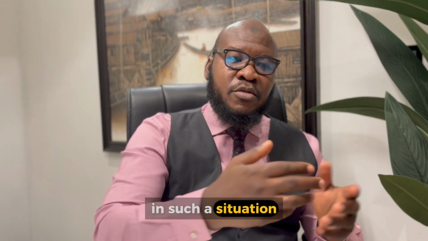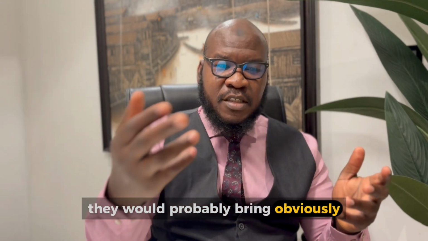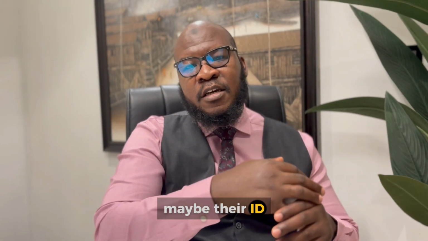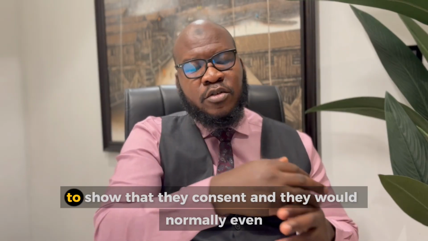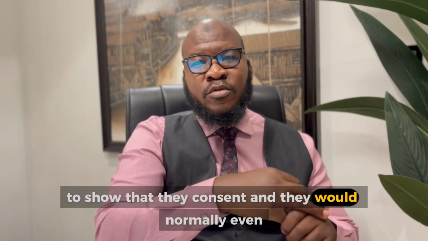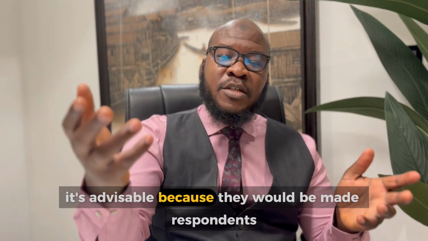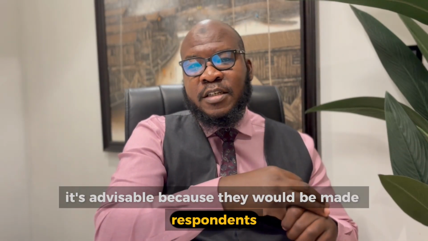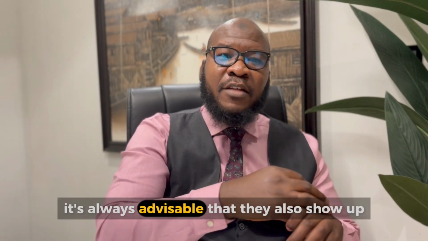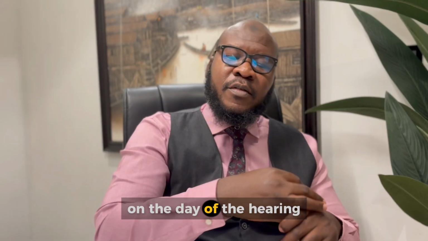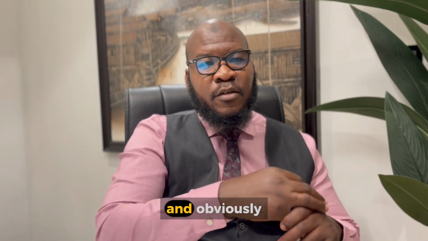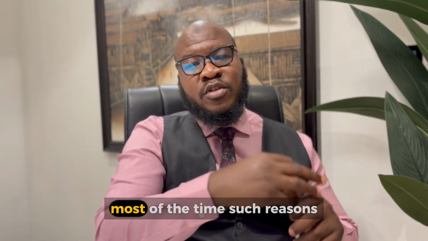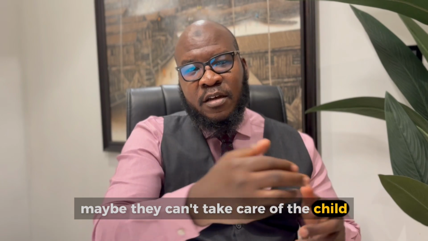In such a situation, they would probably bring, obviously apart from the affidavit, maybe their ID, passports and all that, a passport photograph to show the consent. It's advisable because they would be made respondents in such an application. So it's always advisable that they also show up on the day of the hearing to say, okay, you know what, we are here, we consent to this, we have no problems with this and all that. Sometimes they will ask why, and obviously they should have a feasible reason why they want to do that. Most of the time, such reasons are that maybe they can't take care of the child.